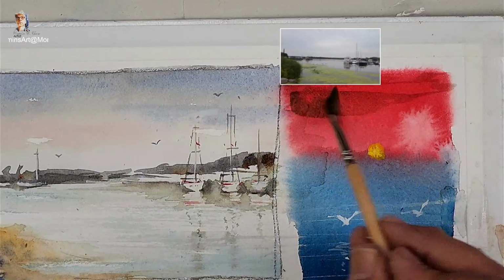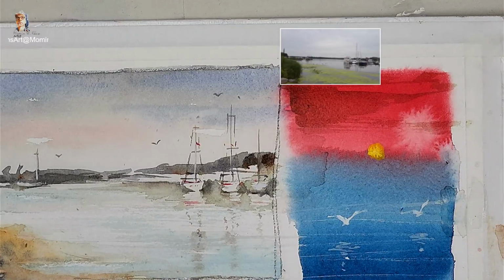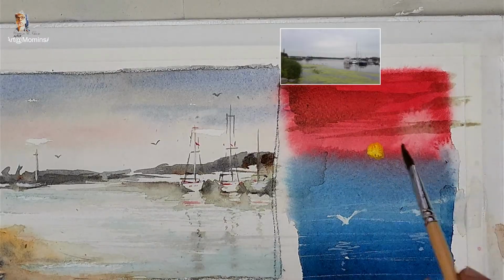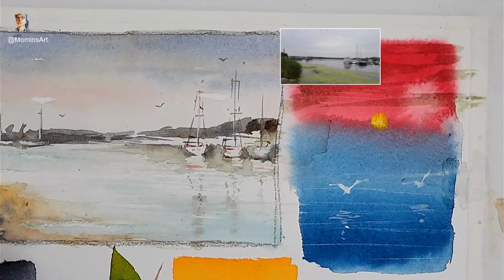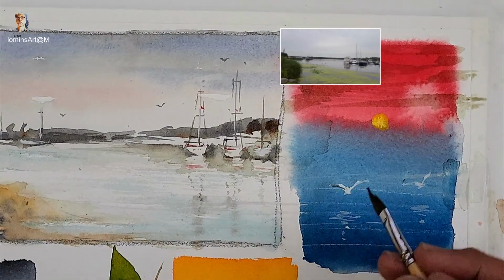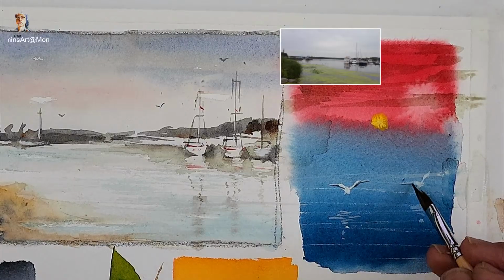There's another layer of Payne's Gray on the right. So that's how you create a small painting. One more thing: put a little bit of dark value underneath the base so it creates more depth and looks more realistic.